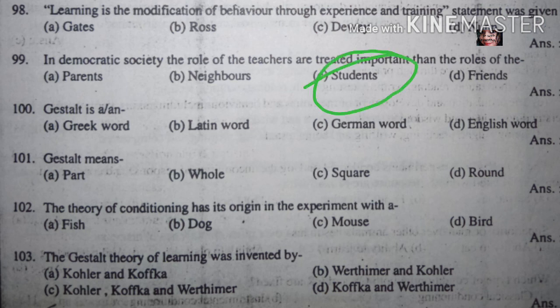Gestalt is a. Options are Greek word, Latin word, German word, and option D is English word, and the correct option is German word. Gestalt means. Options are part, whole, square, round, and the correct option is whole. Next question. The theory of conditioning has its origin in the experiment with the. Options are fish, dog, mouse, bird, and the correct option is B, dog. Next question. The Gestalt theory of learning was invented by Kohler, Koffka, and Wertheimer.